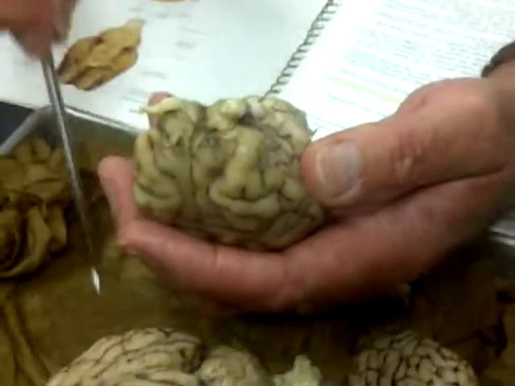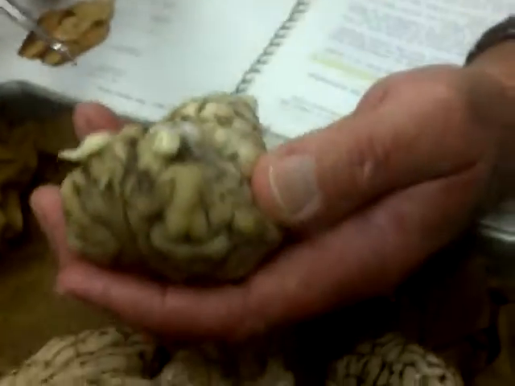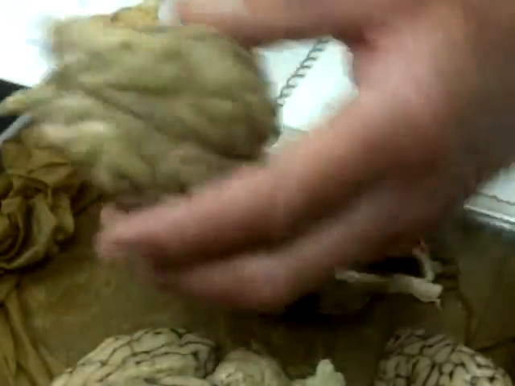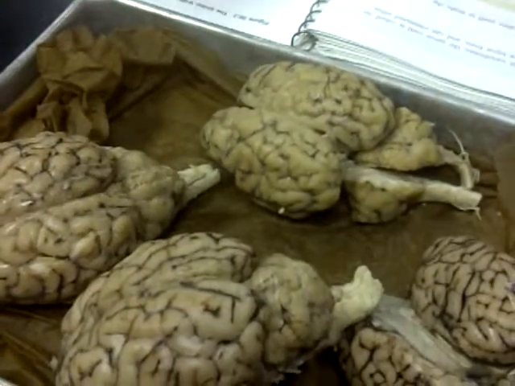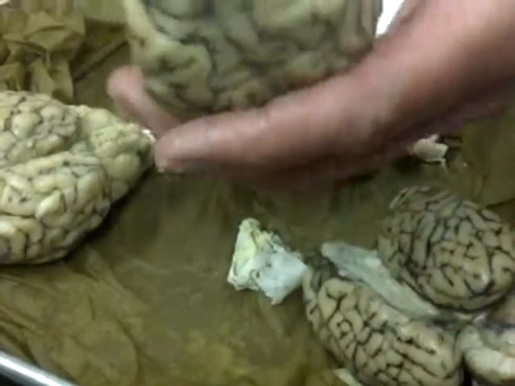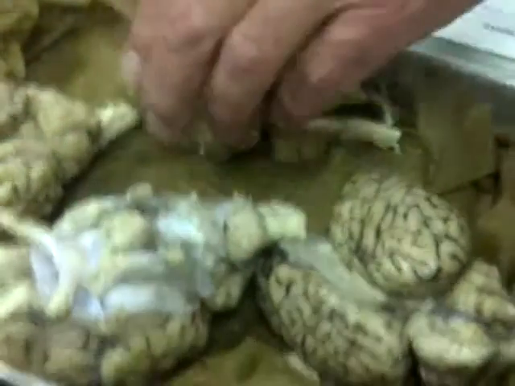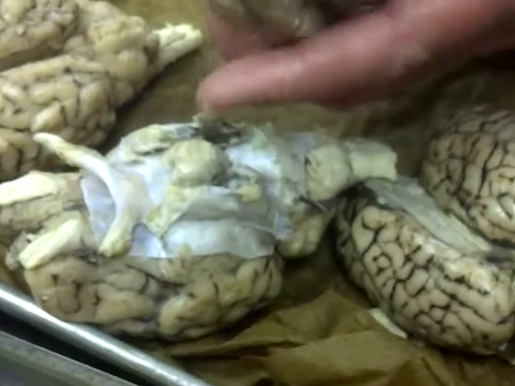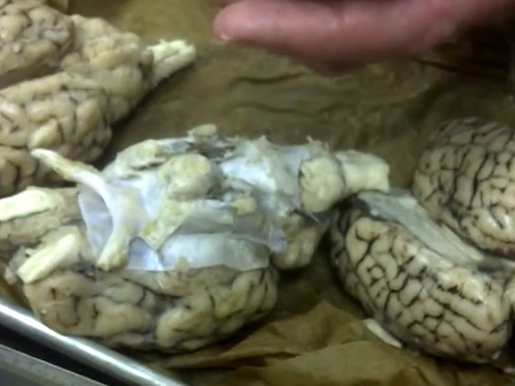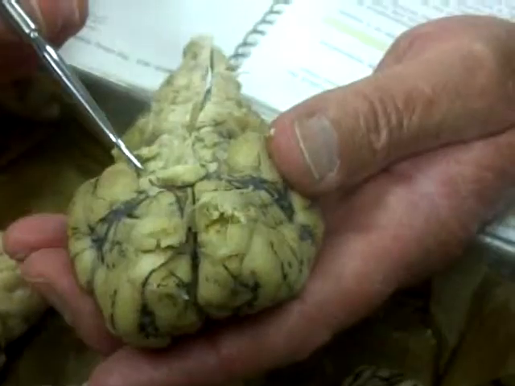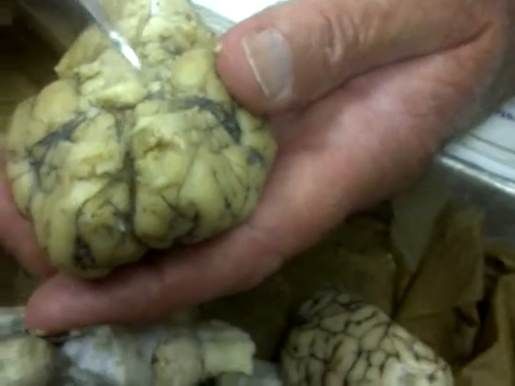Now, the next part is sort of confusing, so we're going to look at the optic nerve, the optic chiasma, and the optic tract. I'll probably have to pull out several different ones. First off, the optic tract comes off the bottom of the brain, almost midway.